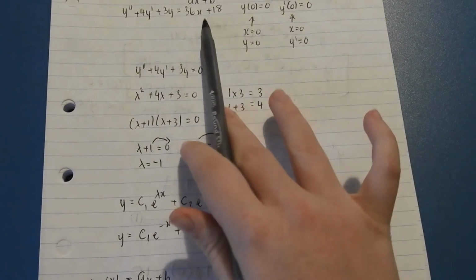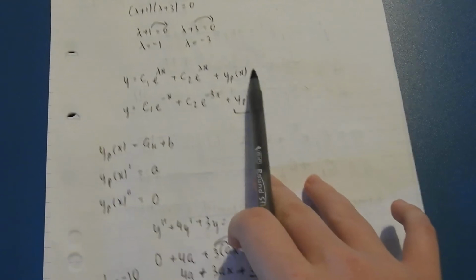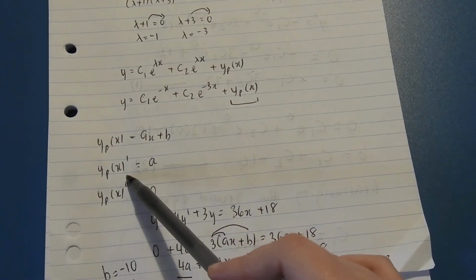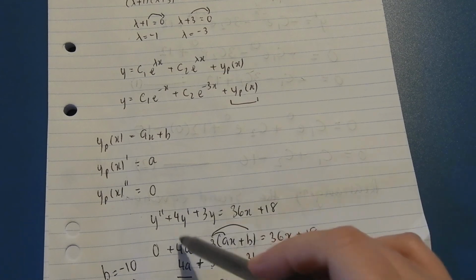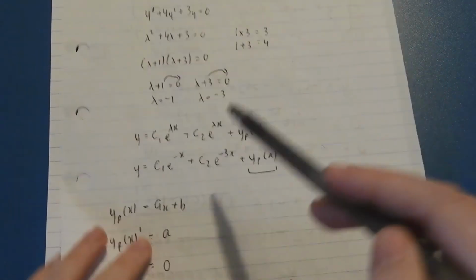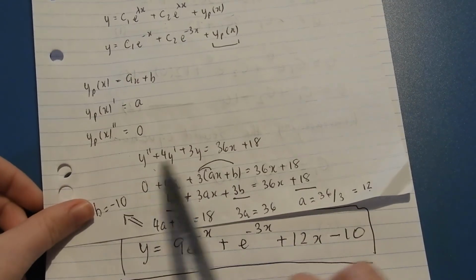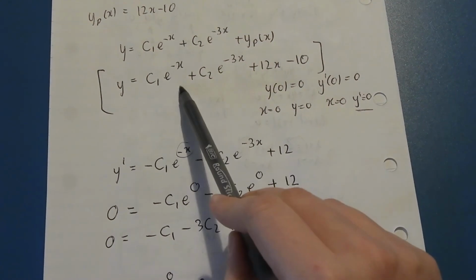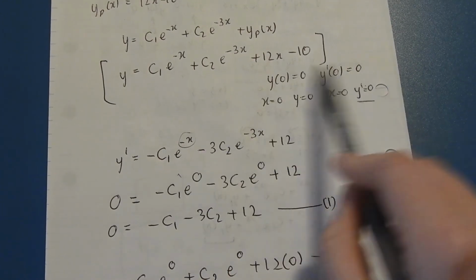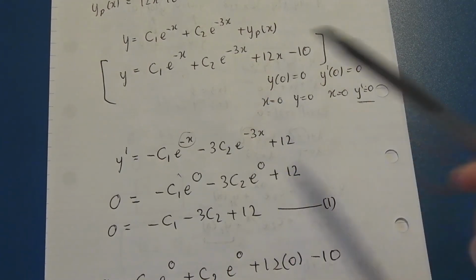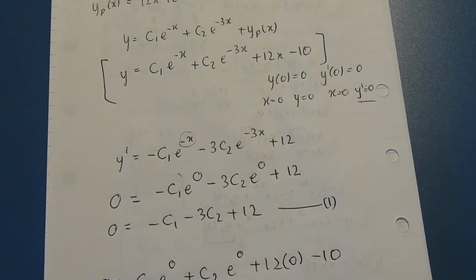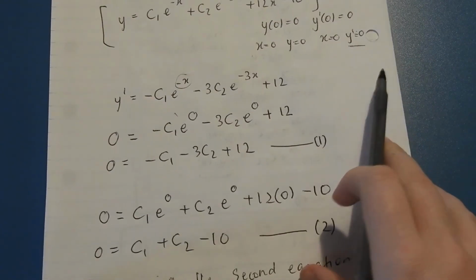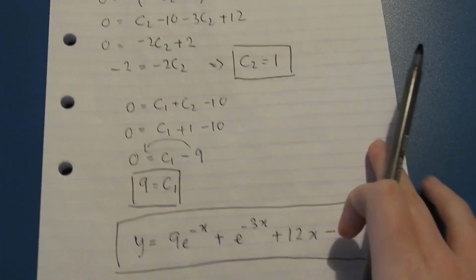So for our case, we had a polynomial in the form of ax plus b, so that's our particular solution that we choose. We take the derivative, and then we take the second derivative, and we get our initial equation and sub those in, like that. We find our a and b, and we get our equation, and then all that's left to find is our constants. We take the derivative, use our initial conditions of y of 0 equals 0 and y dash of 0 equals 0. We do simultaneous equations to find c1 and c2, put them in, and then we finally have our solution.